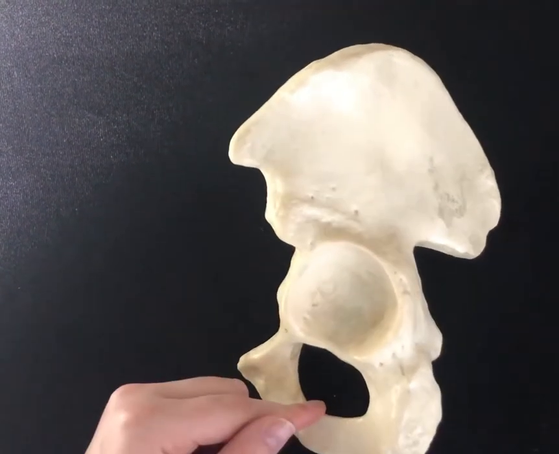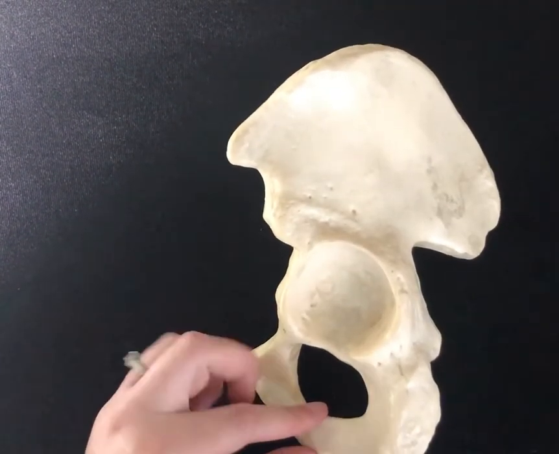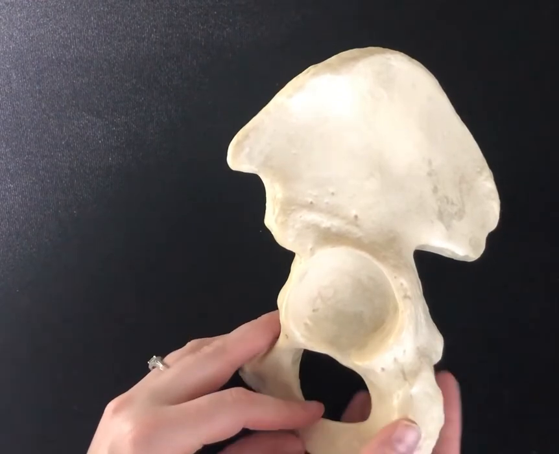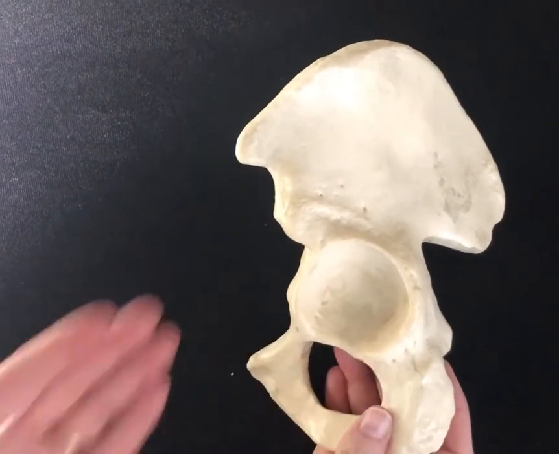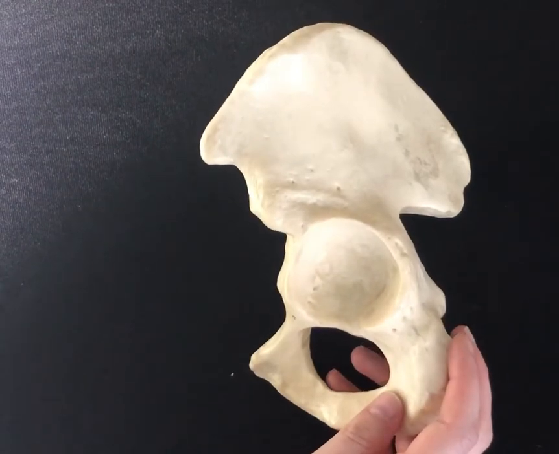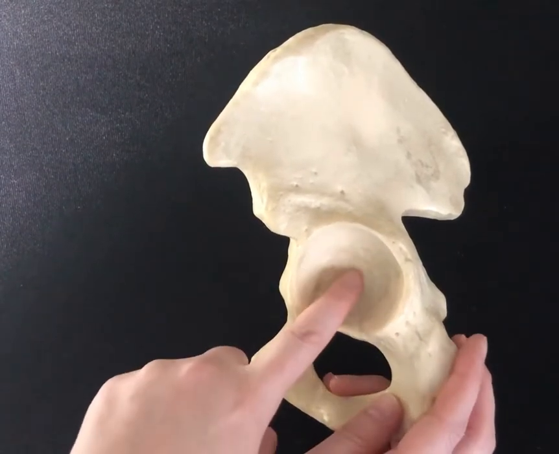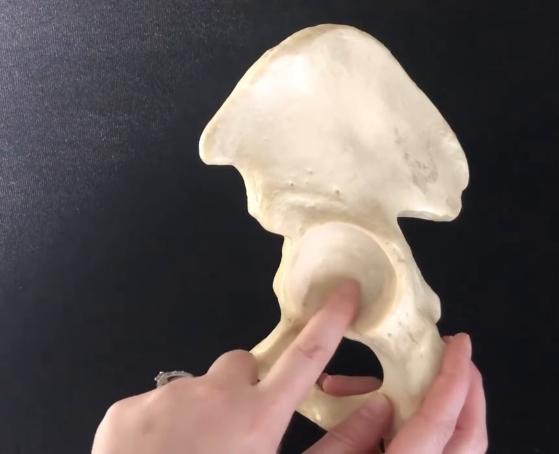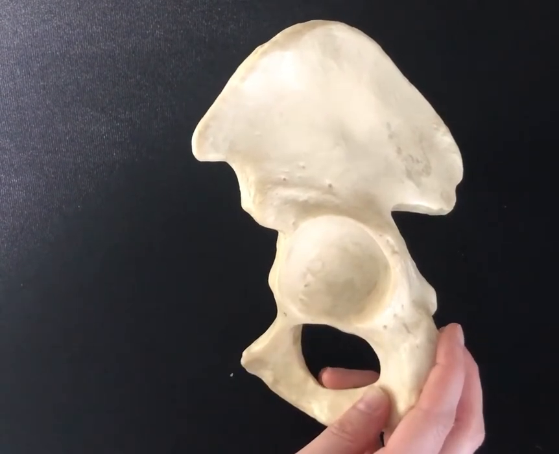So let's look at the os coxa disarticulated and the different components and bone markings. Now, embryonically, the os coxa started out as 3 distinctive bones, and they merged together, and the merge point is right in the middle of the acetabulum.